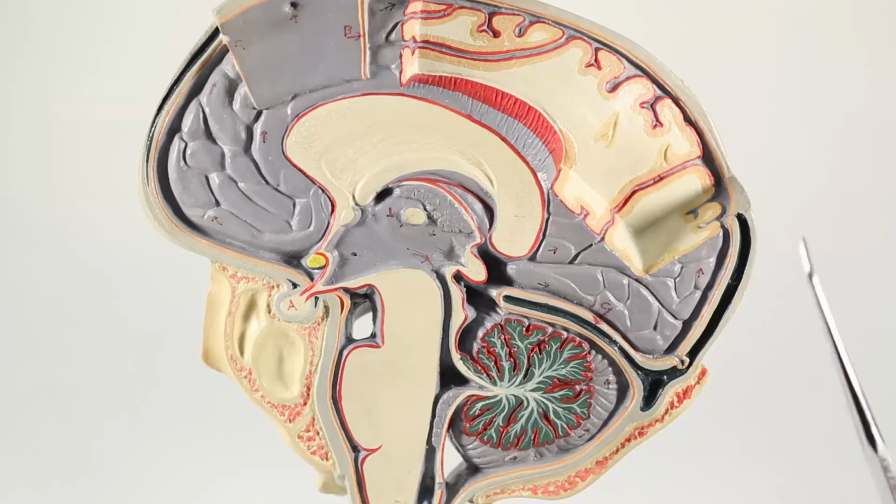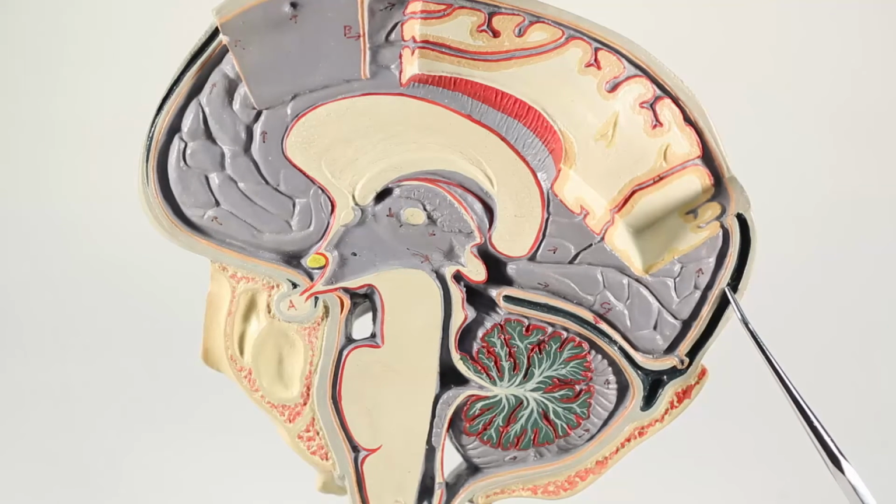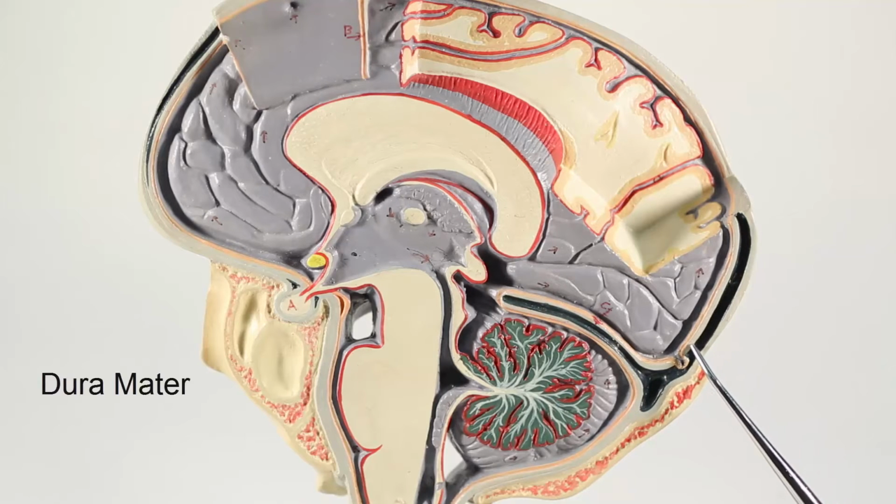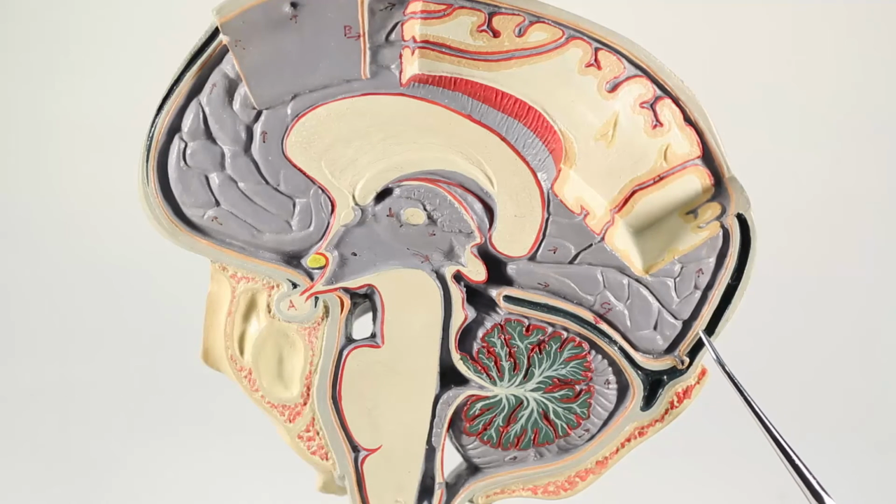And the third and final, this gray layer you see right here and here, is a part of the dura mater. The dura mater is a very thick, hard, leathery covering that's meant to physically protect the brain. So you have these three different meninges helping not only protect the brain, but aid in cerebral spinal fluid circulation.